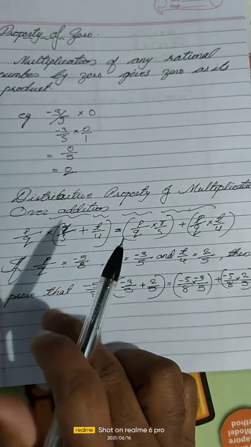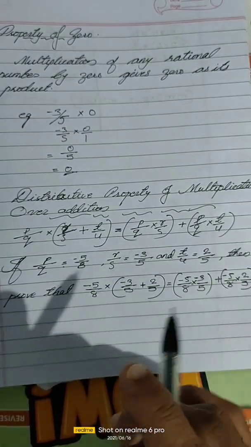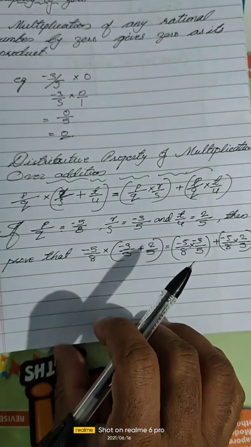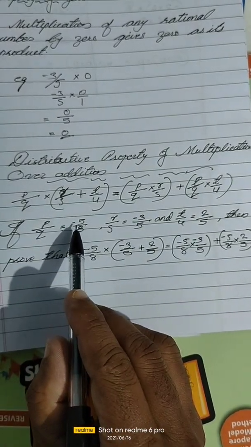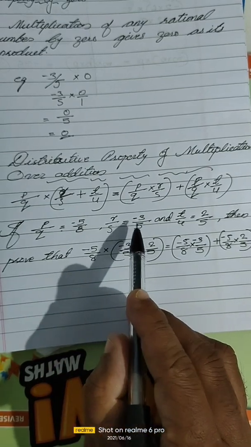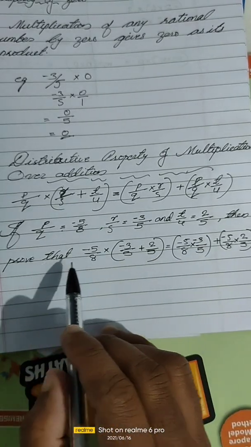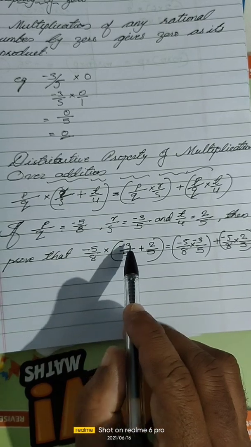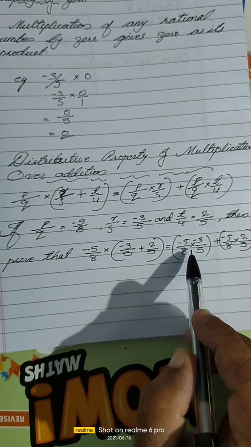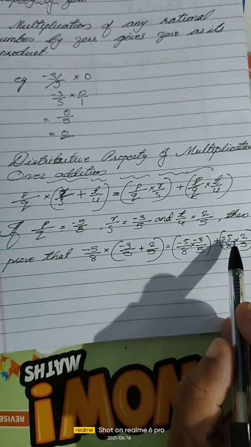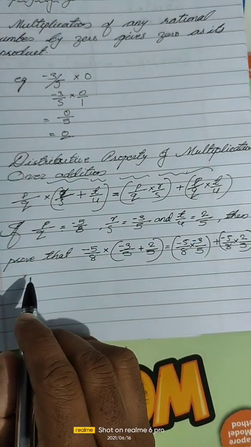And here when we solve both sides, we can see that both sides are equal. That we can check by giving different values to these variables. P upon Q we have given negative 5 upon 8, R upon S is 3 upon 5, and T upon U is 2 upon 5. Then according to the distributive property, negative 5 upon 8 into (negative 3 upon 5 plus 2 upon 5) will be equal to negative 5 upon 8 into negative 3 upon 5 plus negative 5 upon 8 into 2 upon 5. Here we solve both sides and prove that these are equal.